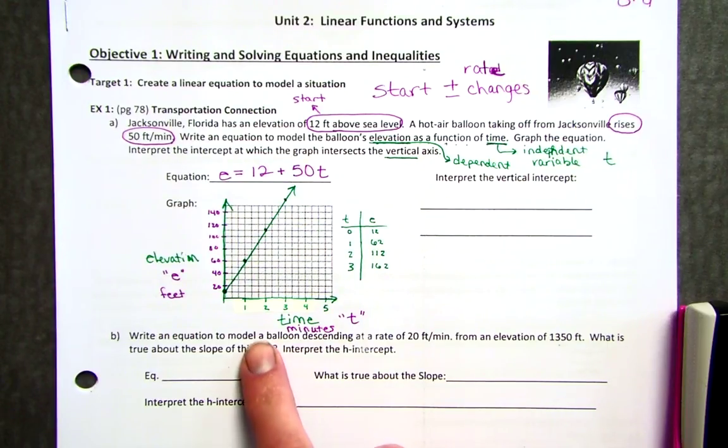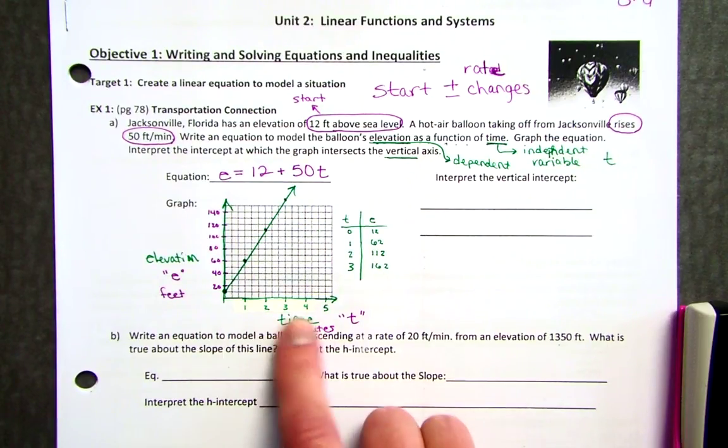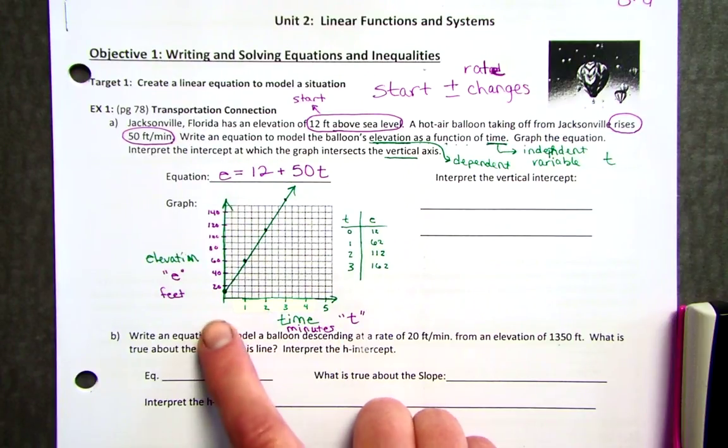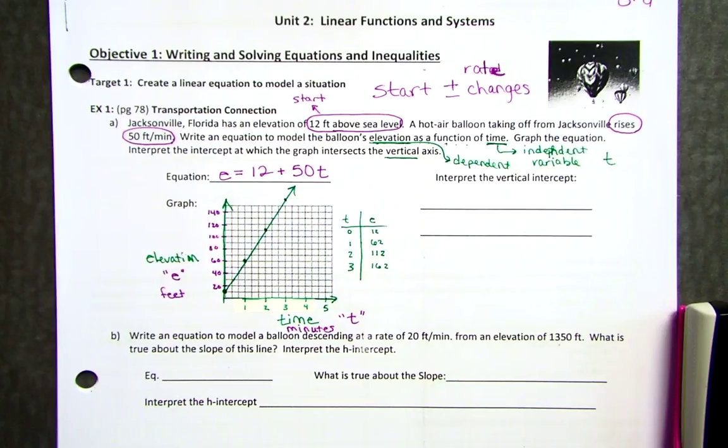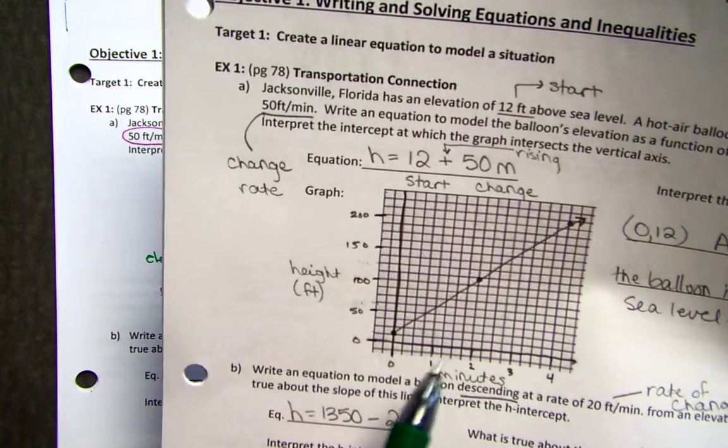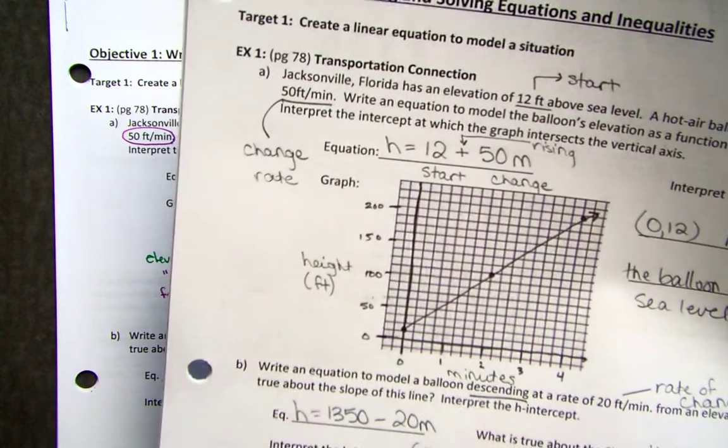Alright, this is how my graph ended up looking. I graphed from 1 to 5 minutes across the bottom and an elevation from 0 to about 150 feet up the vertical axis. Now it's okay if yours looks a little bit different. In fact, the first time I graphed this, my graph turned out completely different, just based on scale, simply.